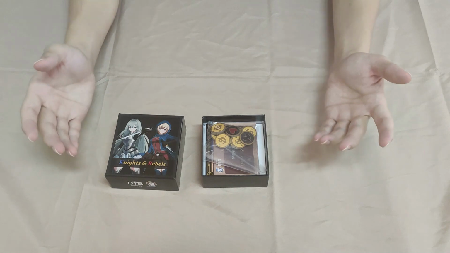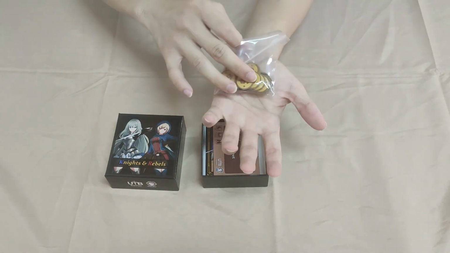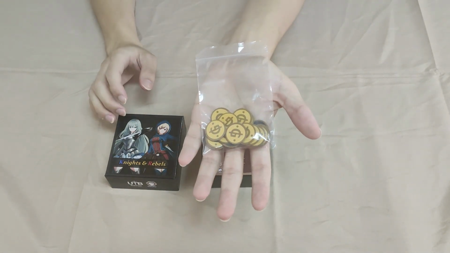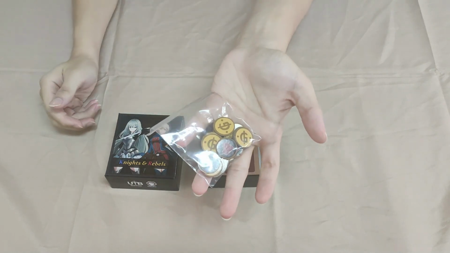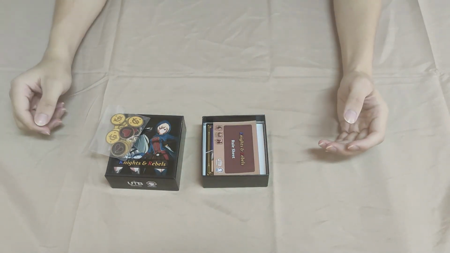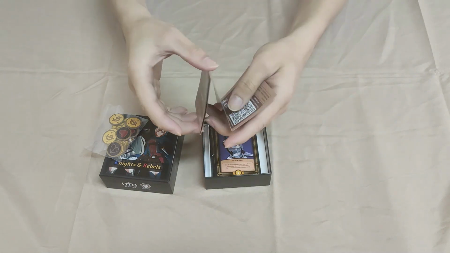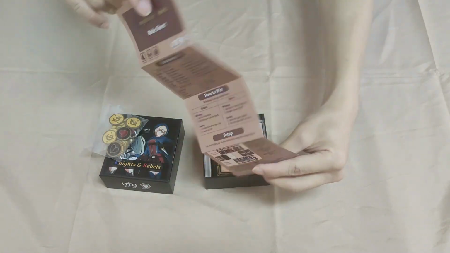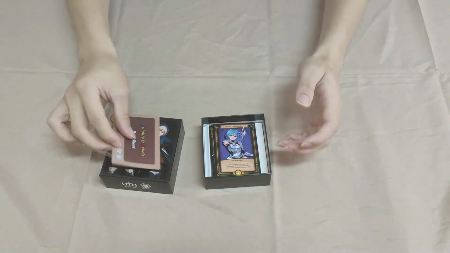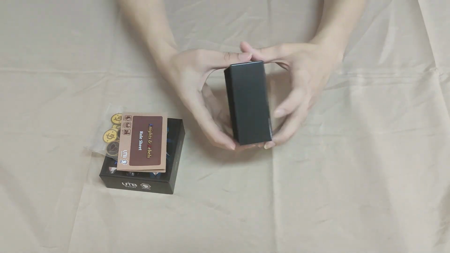The first thing we can see here are the tokens, which come in a Ziploc bag. After that come the rule sheets. And lastly, the cards.